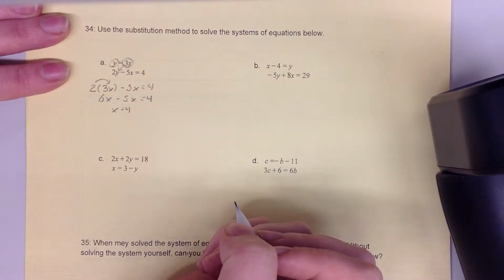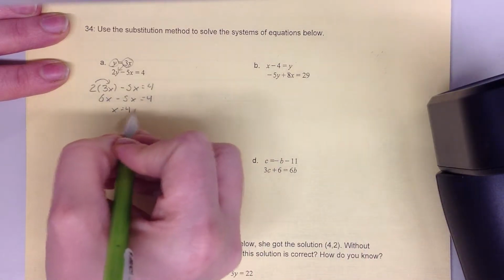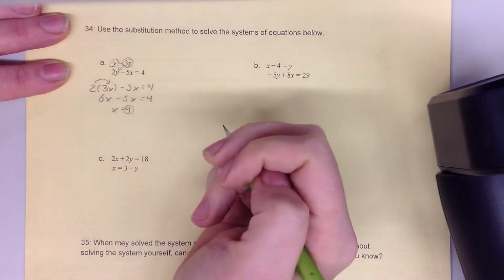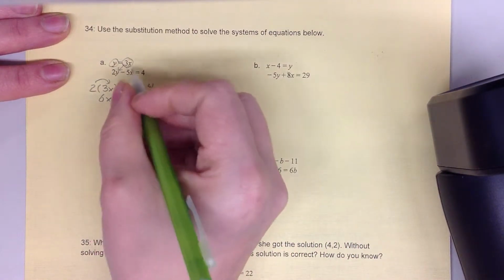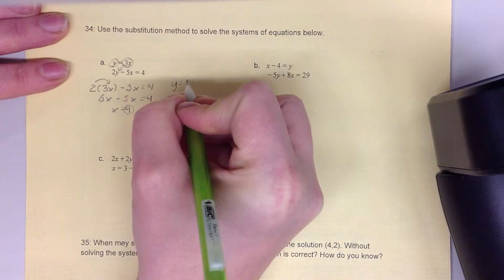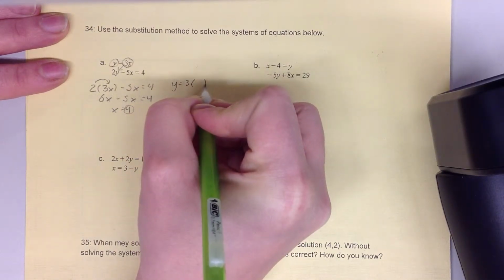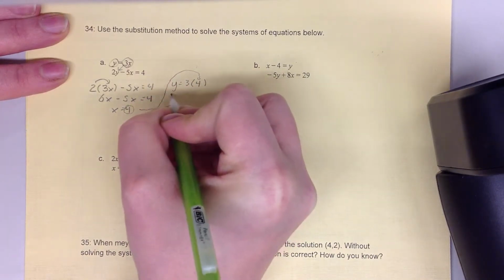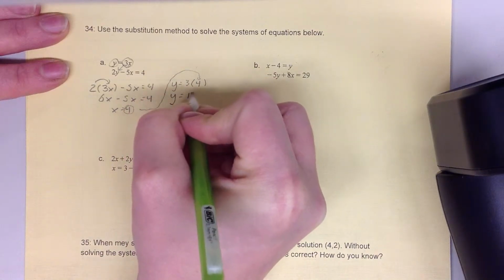You don't need to set the equations equal to each other again. You can just take this x value that you got and plug it back and substitute it back into one of the equations for the x value. Obviously, the easiest equation to substitute it into would be that first one. So if y equals 3x, well, what do I substitute in for my x value? My 4. And I end up with y equals 12.